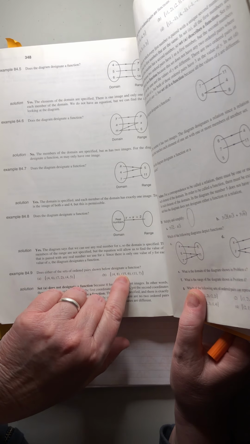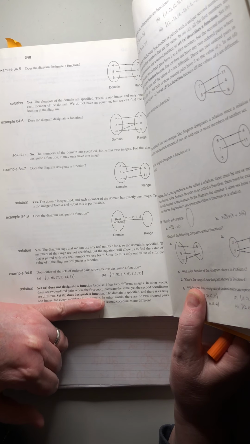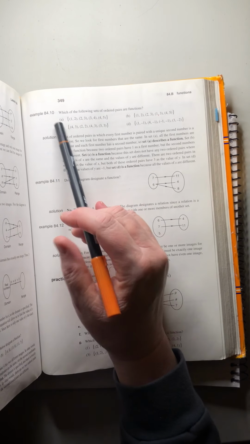All right, now let's try it over here. 4 goes with 8, 15 goes with 6, 11 goes with 7. That looks fine. I don't see any drama there, right? And John agrees. Set B does designate a function. All right. Oh my gosh. John is going ape on this lesson, isn't he?